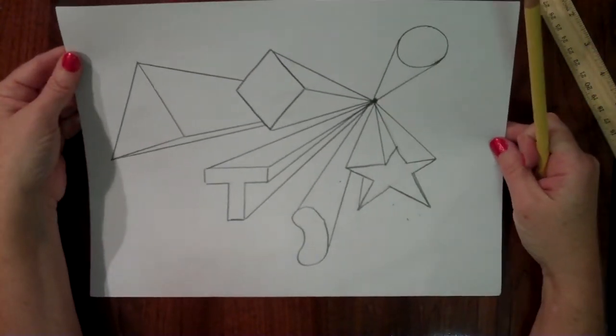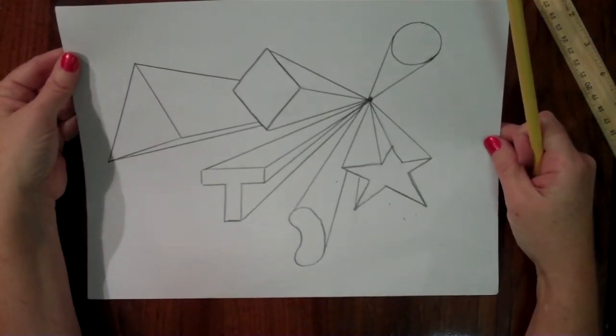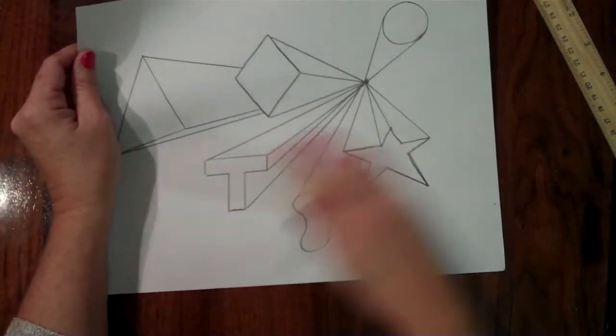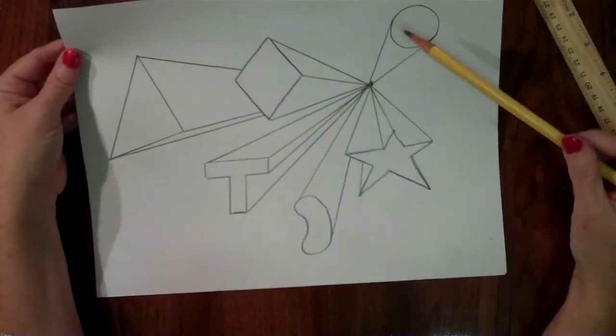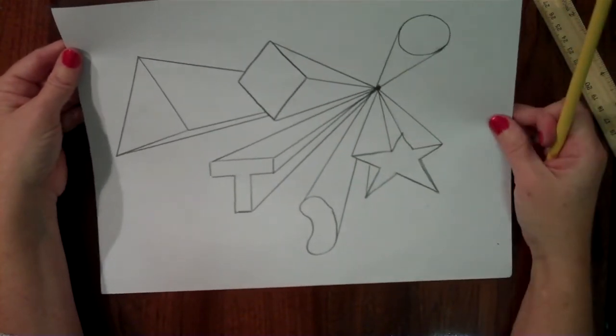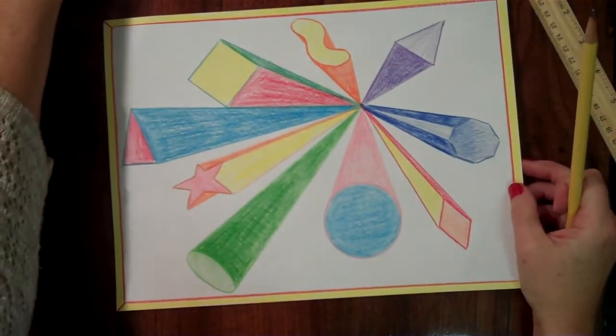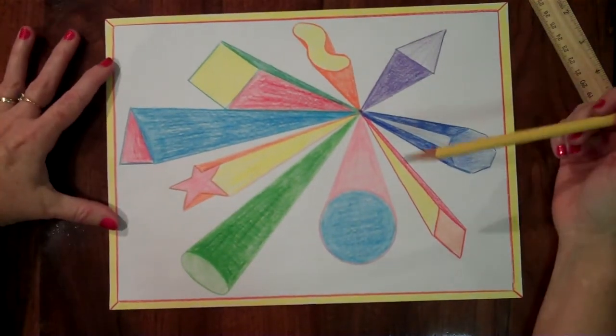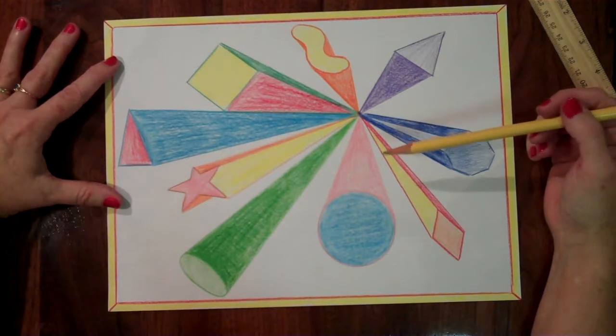If you decide that you want to add some color to these, which are now forms, because shape is two-dimensional and form is three-dimensional, so now that they're all three-dimensional, we can add some color to it, but we want to make sure that we retain the form.